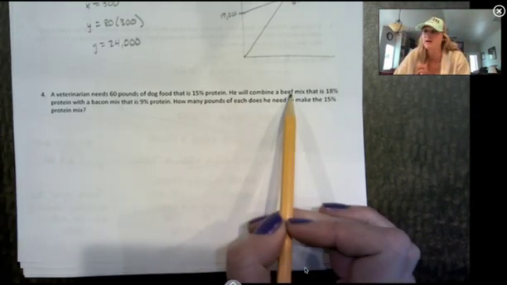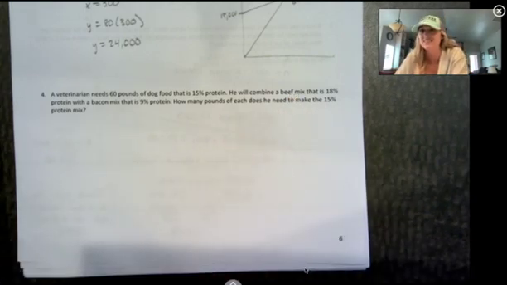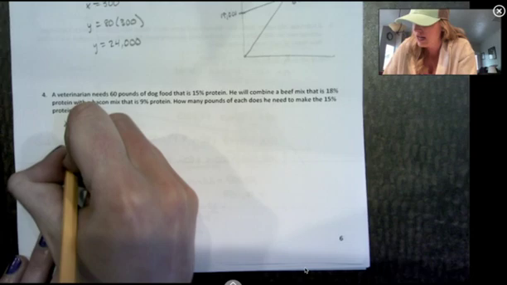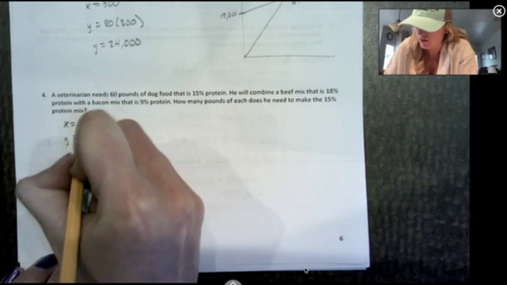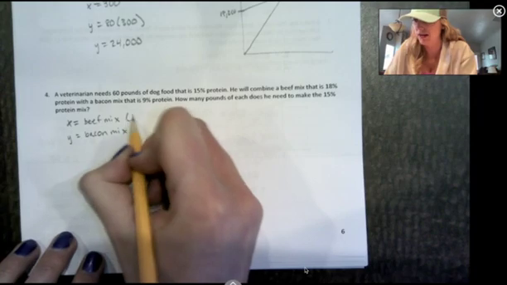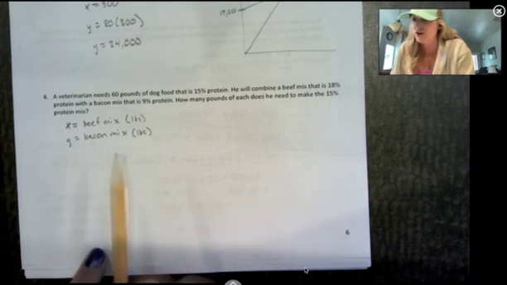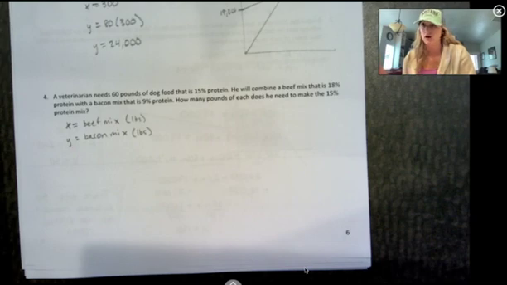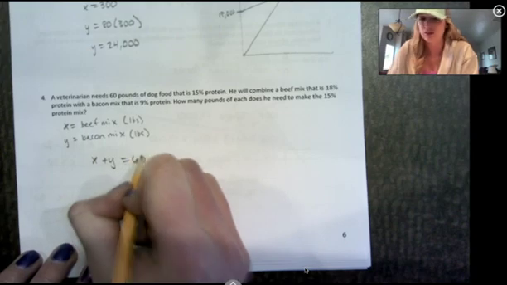The different ones he's combining are the beef mix and the bacon mix. Since they both start with B, I'm going to use x and y again. So x is the beef mix, and y is the bacon mix, in pounds, because it's asking how many pounds. We need 60 pounds total, some pounds of beef and some of bacon. I don't know how much of each yet, but the total has to add to 60. So x plus y equals 60 is one equation.